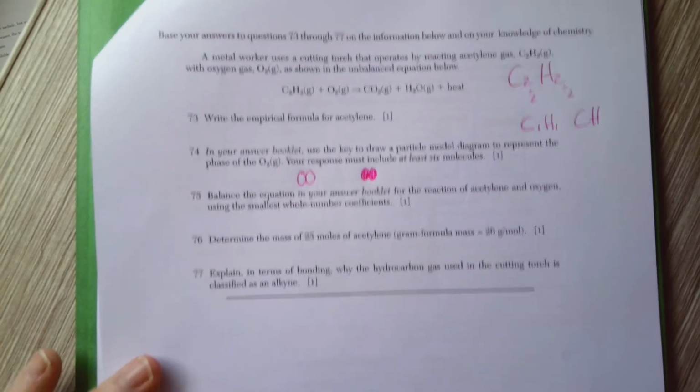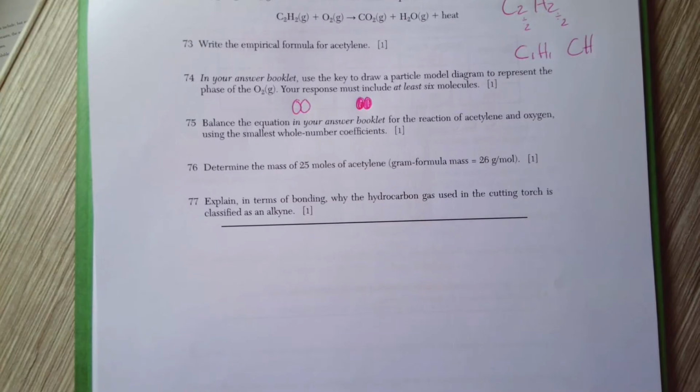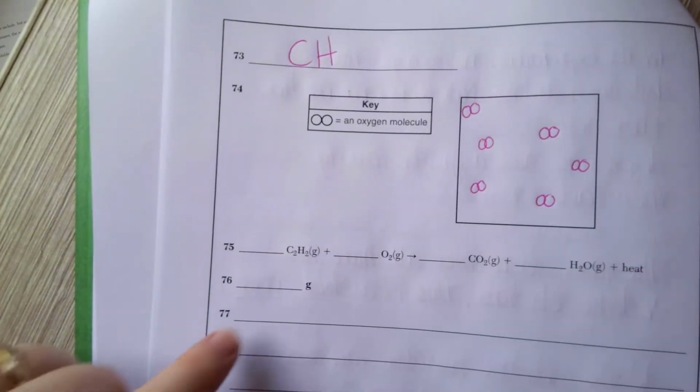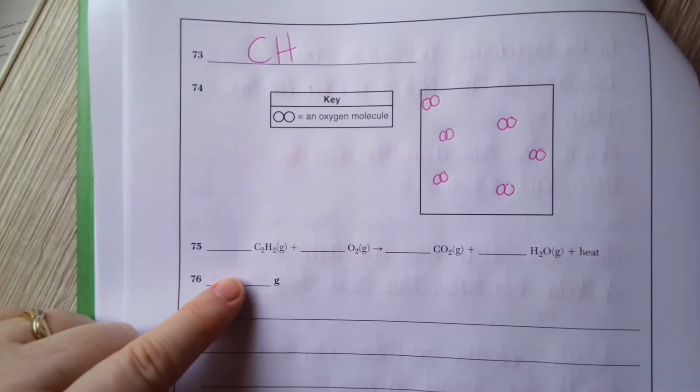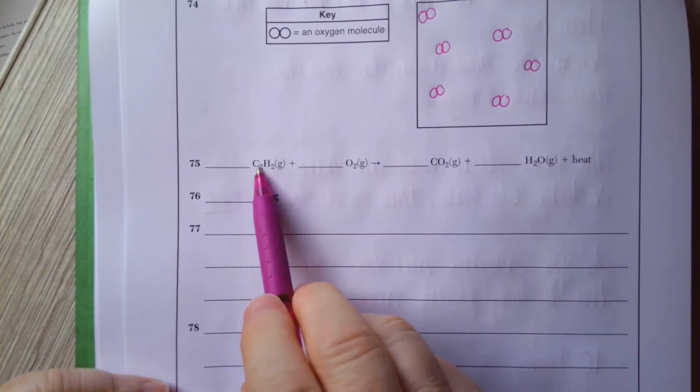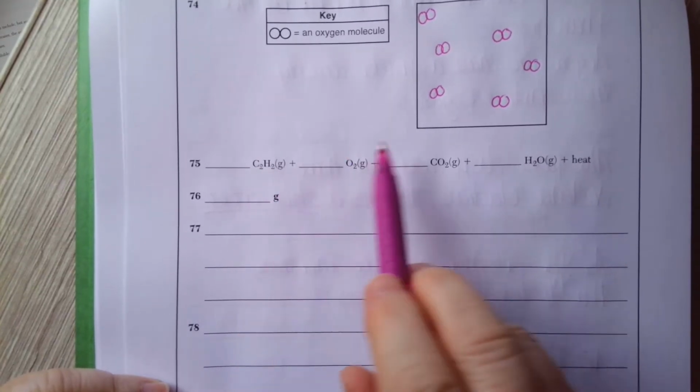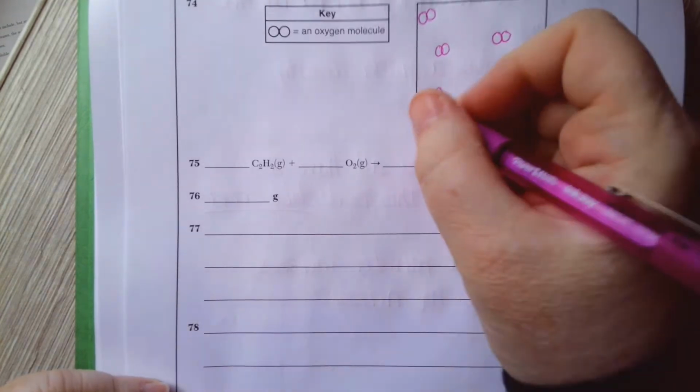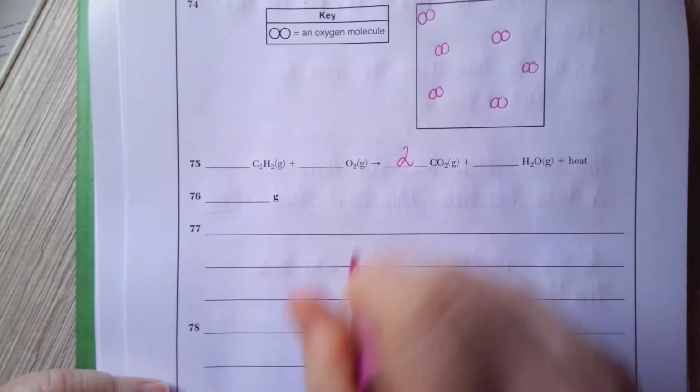Perfect. All right, now it says balance the equation in your answer booklet for the reaction of acetylene and oxygen using the smallest whole number coefficients. Okay, so it's this equation right here that I have to balance. So let's try. Usually they don't give us such a hard one, so let's try. Let's start with carbon. I have 2 carbons here, and I only have 1 carbon here. All right, so I fix it by writing a 2.